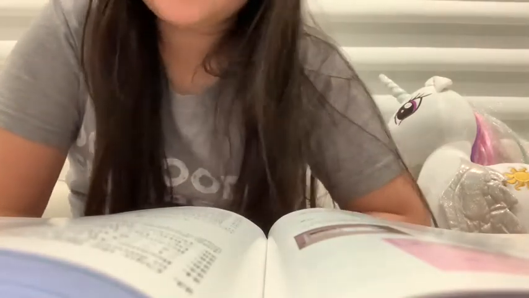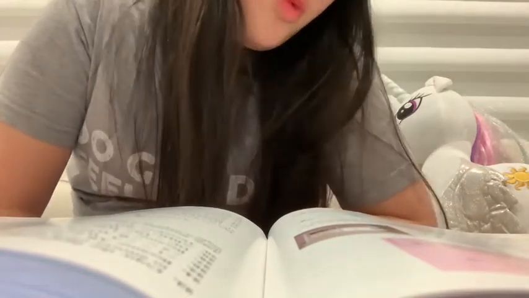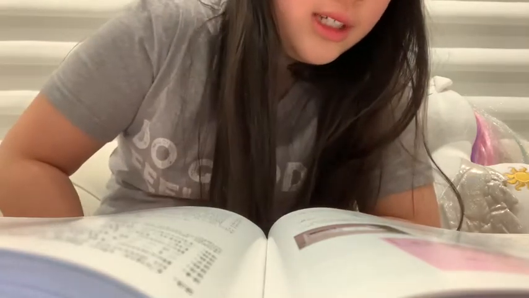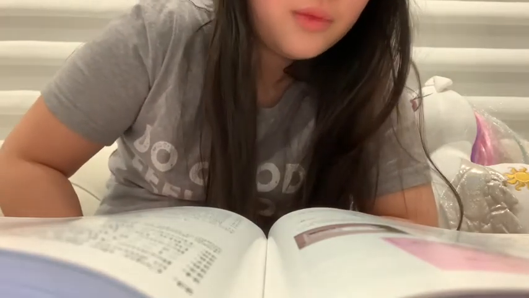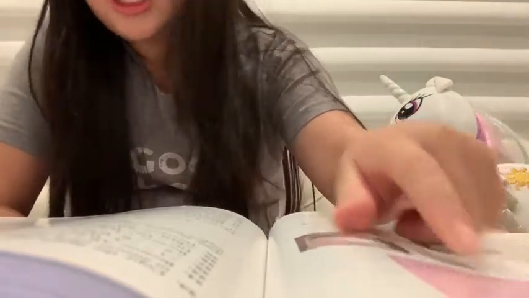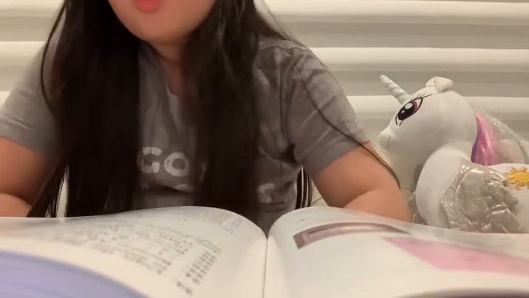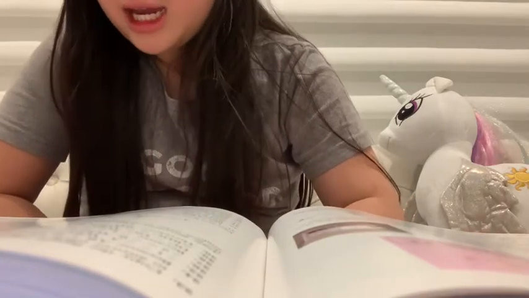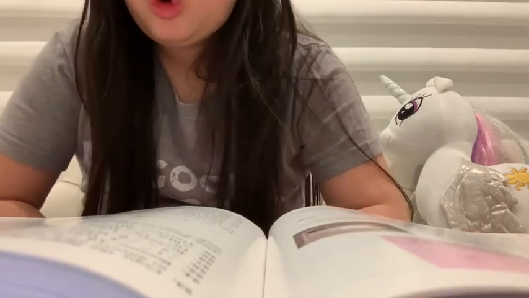And then for number 17, they ask, what do you think the 3 words identifying this theorem are? And I said, because it's right here, RHS, and I said right angle, hypotenuse, and side.